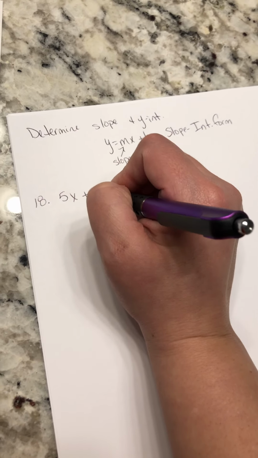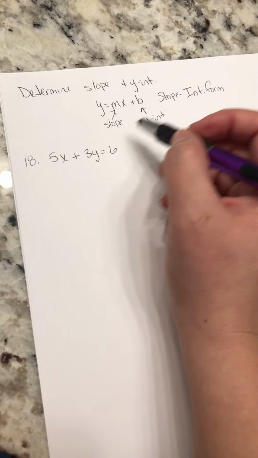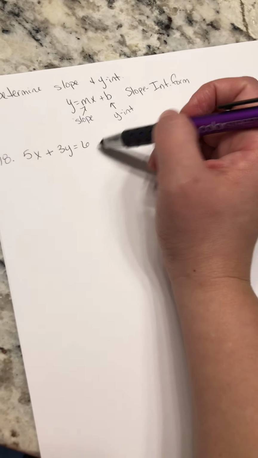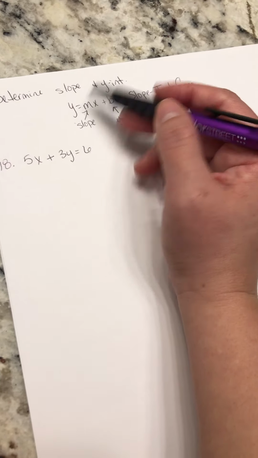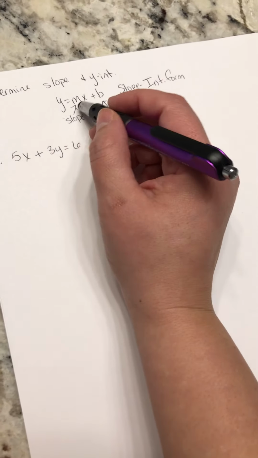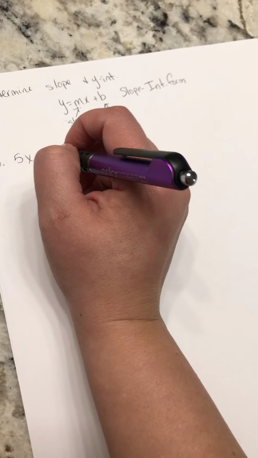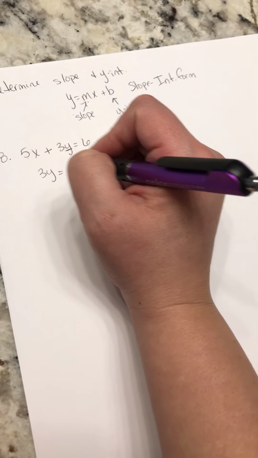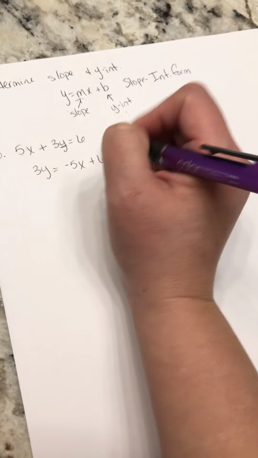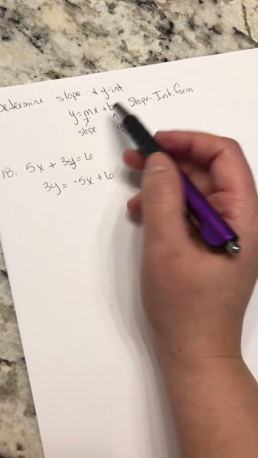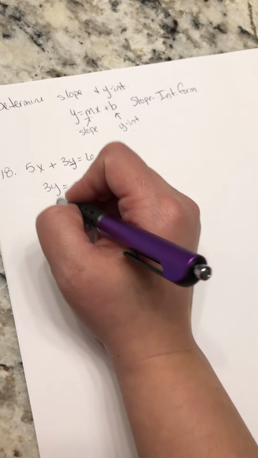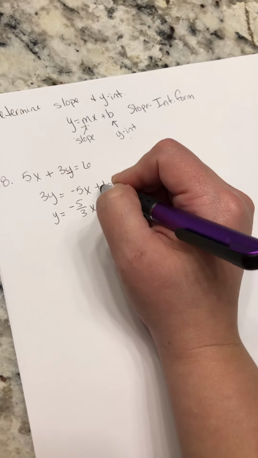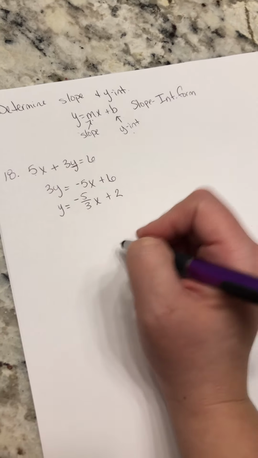So we have 5x plus 3y equals 6. If I want to find the slope and y-intercept, I know we just said for the y-intercept we could also plug in a 0 for x, which is equally fine. But to find the slope, I want to solve for y, so we want to get y by itself here. I'm going to subtract my 5x, so I have 3y equals negative 5x plus 6. I always write the x first, just so that it looks like this. Then we divide everything by 3. We get negative 5/3 x, and 6 divided by 3 gives me 2.